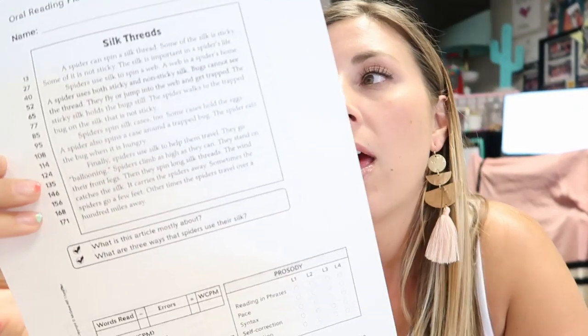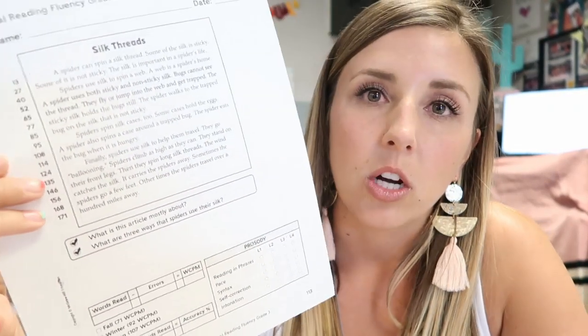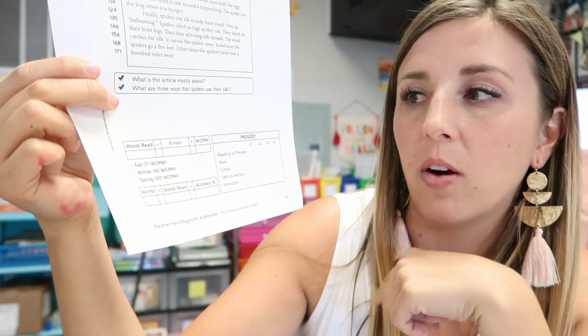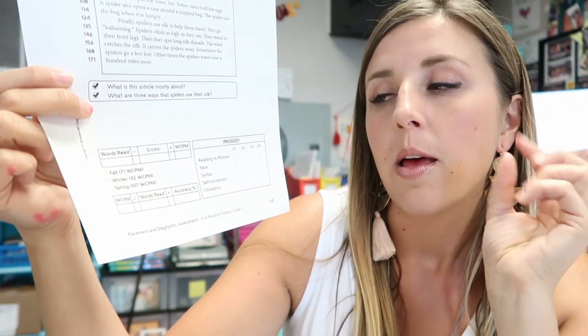So this is what it looks like for the first trimester for 3rd grade through Wonders. So it's basically a story that is on grade level. Students have 2 comprehension questions to ask at the bottom, and then we have to figure out how many words they read total, minus the errors, and that is their words correct per minute.